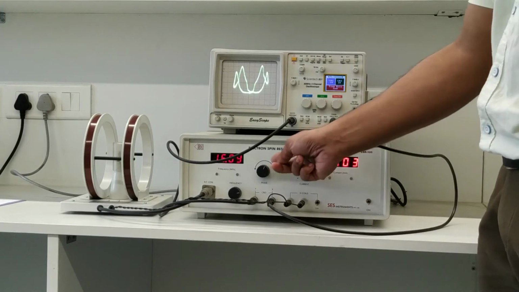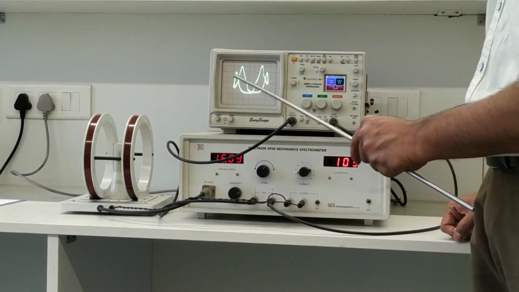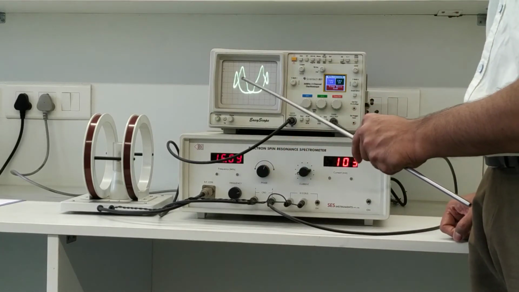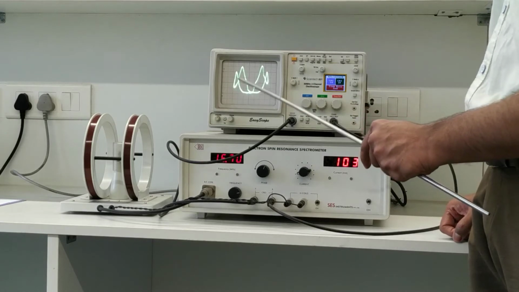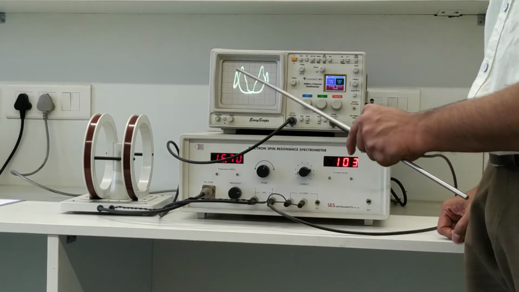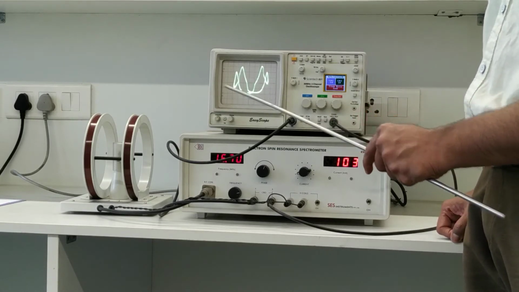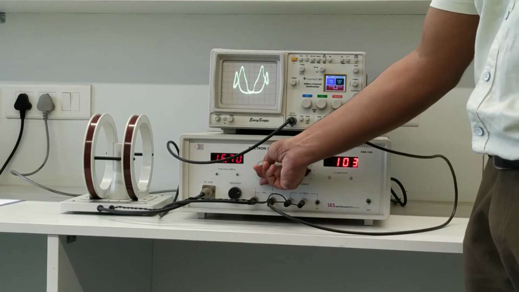Okay. So let me change the phase so that my peaks are at the same X position. Now I have separate 4 peaks. I want basically 2 peaks. Okay. So I want to superimpose 2 of them with each other. Okay. So let me see. Let me change the phase.